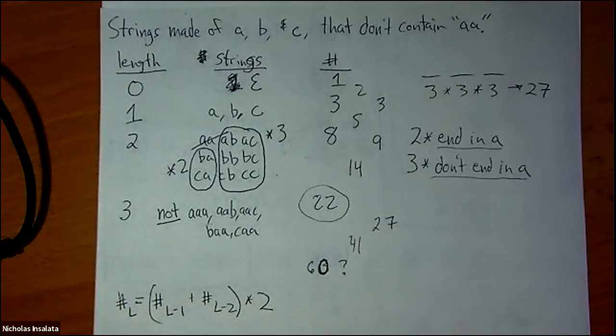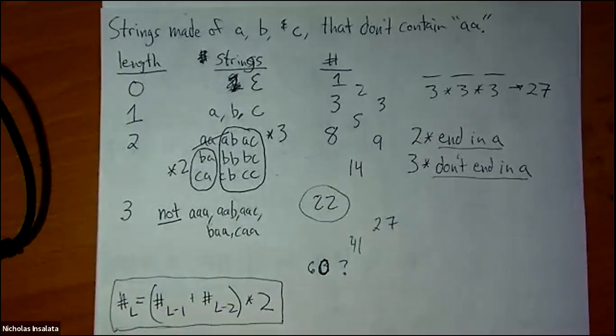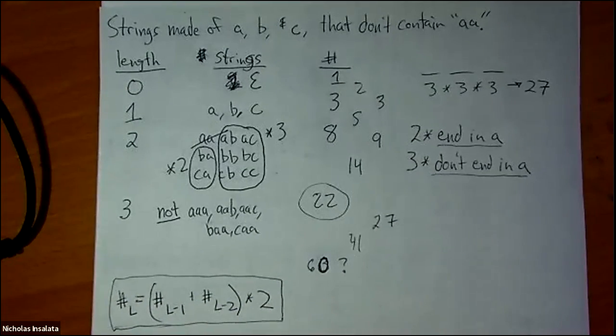That actually doesn't make sense. Never mind. Okay, so let me ask the question one more time. If this is right, why is it right? So what is this recurrence relation really doing?